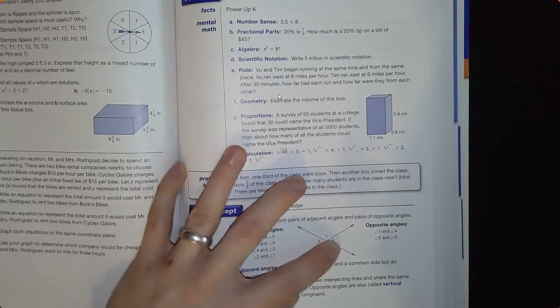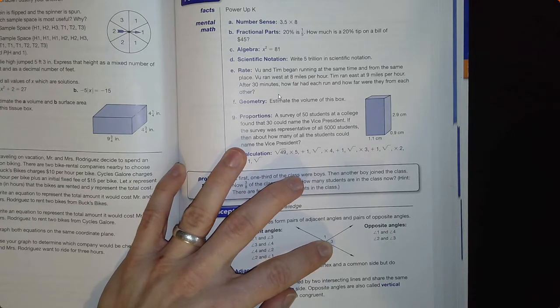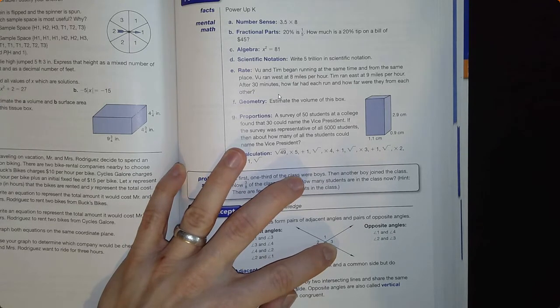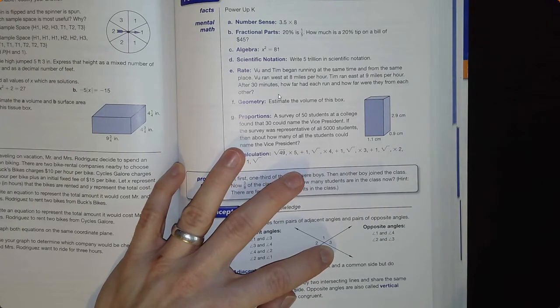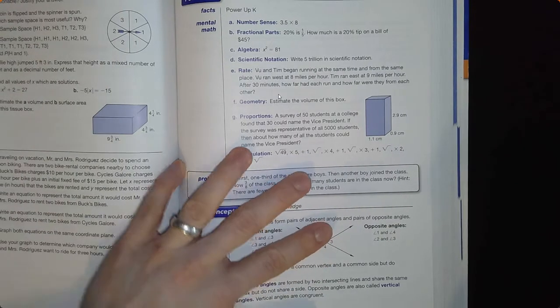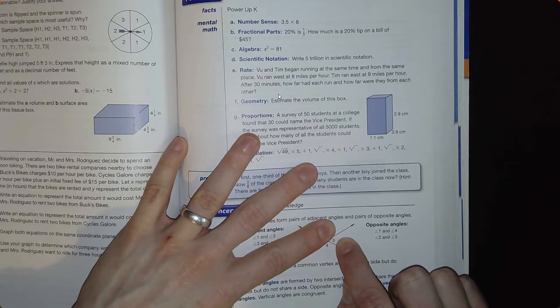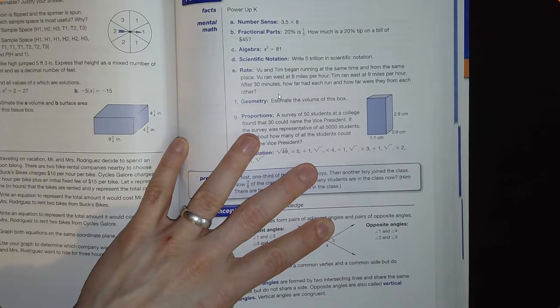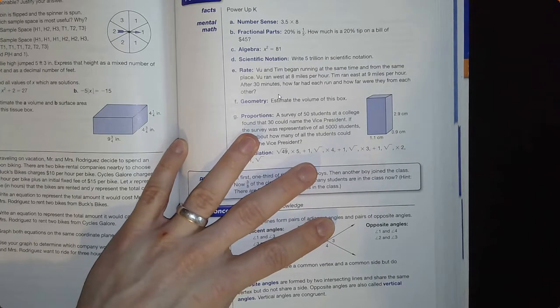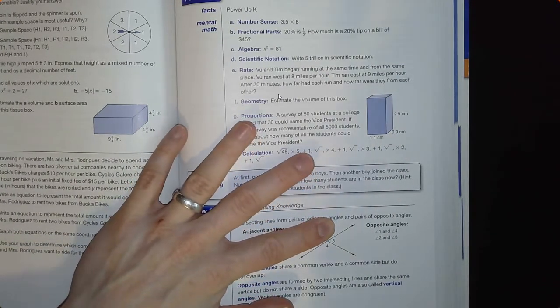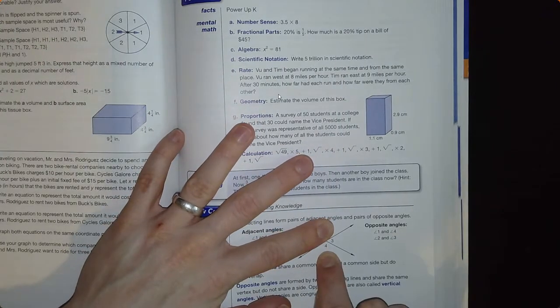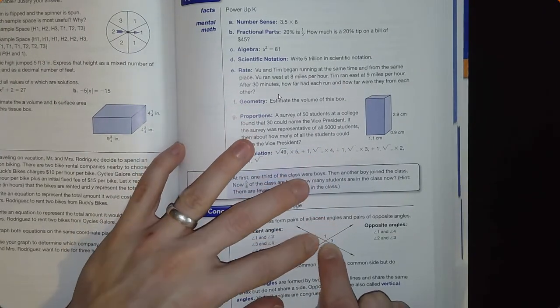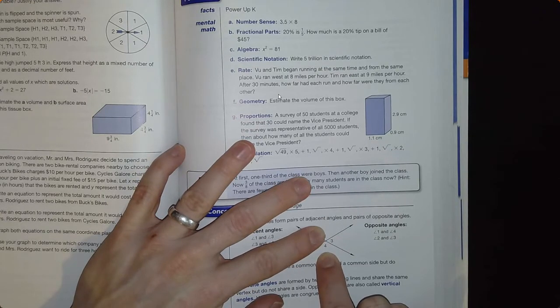Because if 1 is 50 degrees, and 3 is 130 degrees, then 3 hasn't changed, it's still the same angle, 130. 130 plus whatever 4 is has to give me 180 degrees, and there's only one number that's going to do that. That's going to be 50. 4 must also equal 50. 1 and 4 are going to be equal.